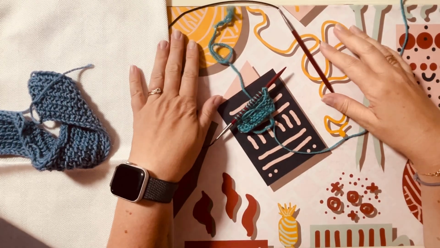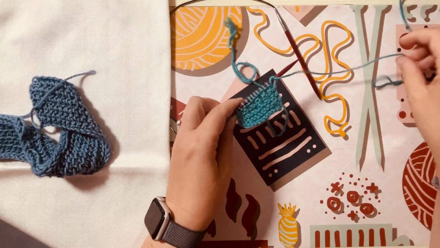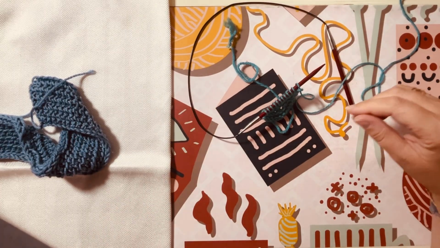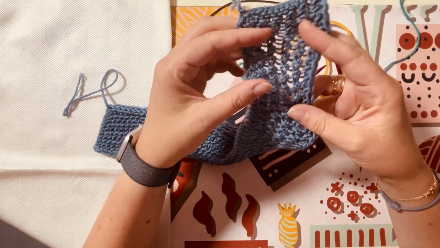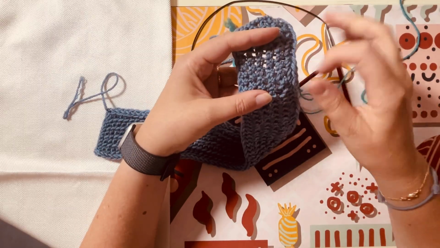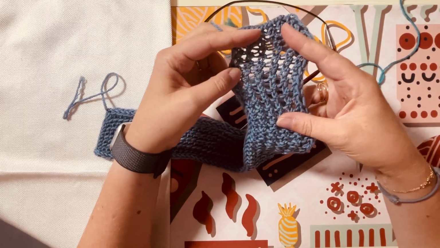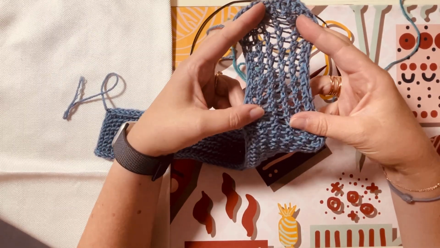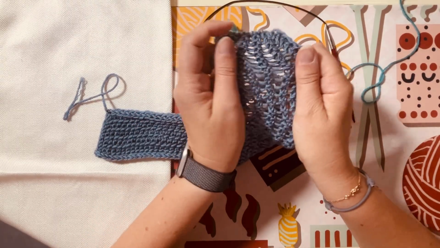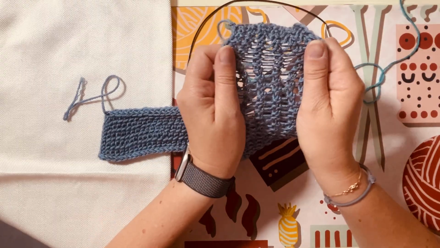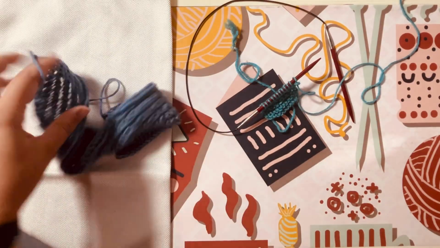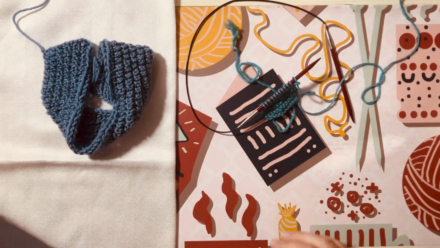Hello! So today we are here for this video to learn how to do simple eyelets on a project. The eyelets are basically creating some space and airy, open holes in between the stitches here. So it makes it very, very stretchy. And one important thing to see the design quite well is that you block your work at the end. So I'm gonna show you how it's made.